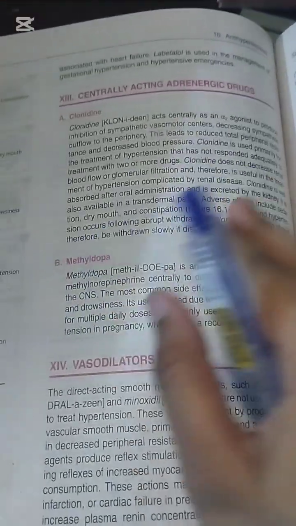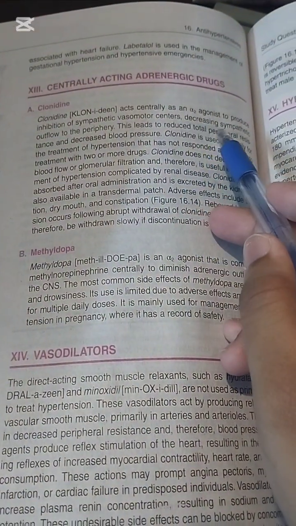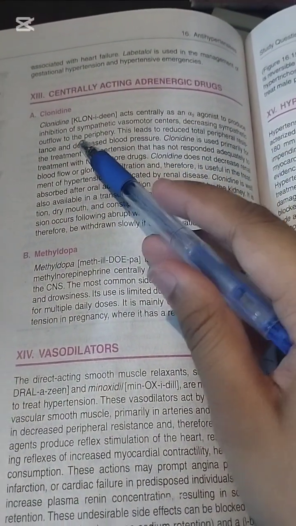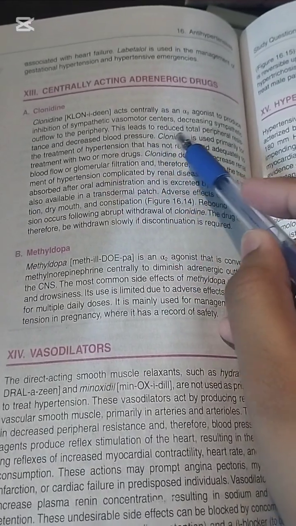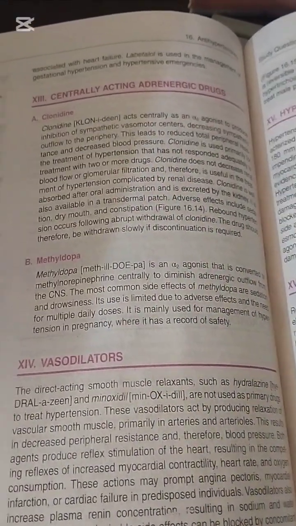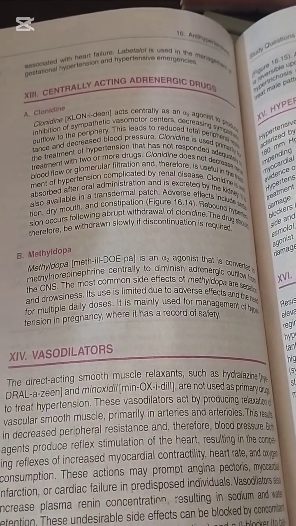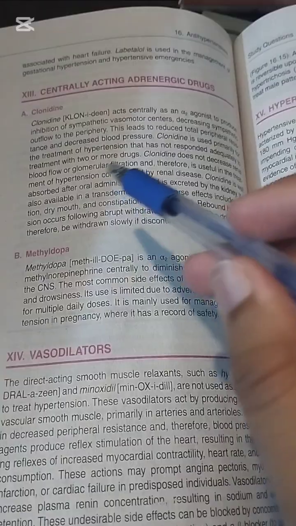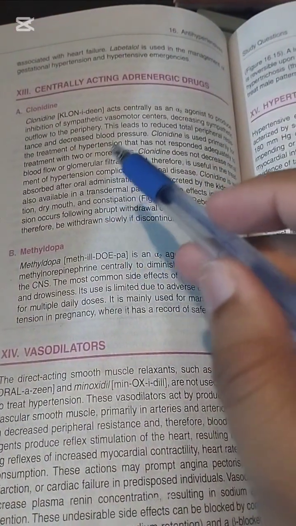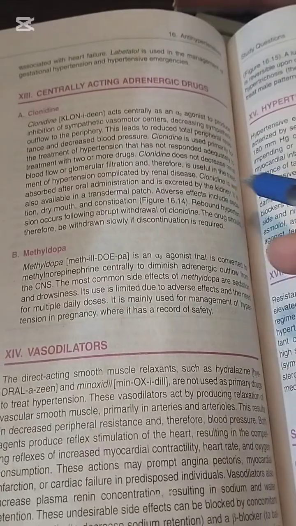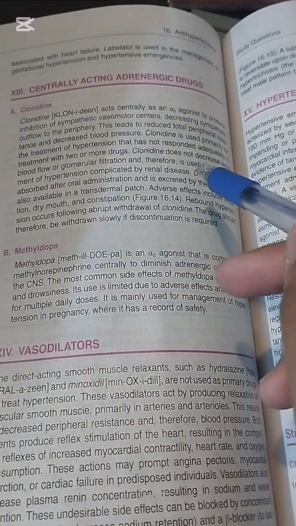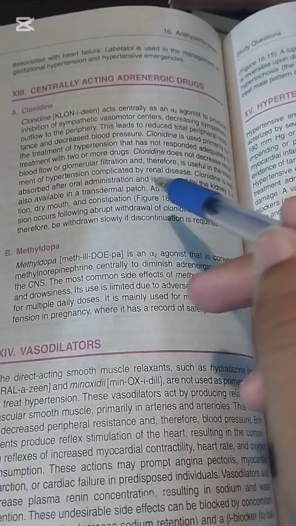Clonidine acts centrally as an alpha 2 agonist to produce inhibition of the sympathetic vasomotor centers, decreasing the sympathetic output flow to the periphery. This leads to a decrease in the total peripheral resistance and decreased BP. Clonidine is used primarily for treatment of hypertension that has not responded adequately to treatment with 2 or more drugs. Clonidine does not decrease renal blood flow or glomerular filtration. Therefore, it is used in treatment of hypertension complicated by renal disease.